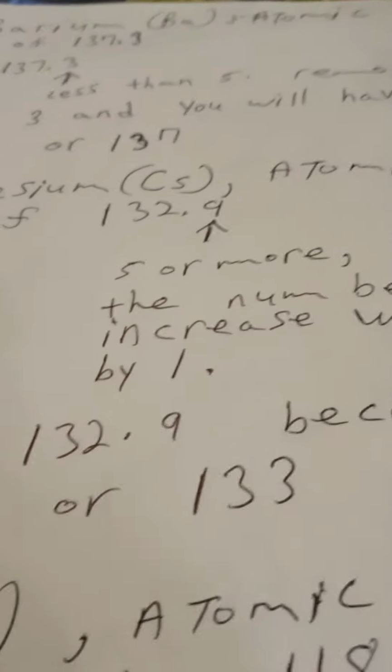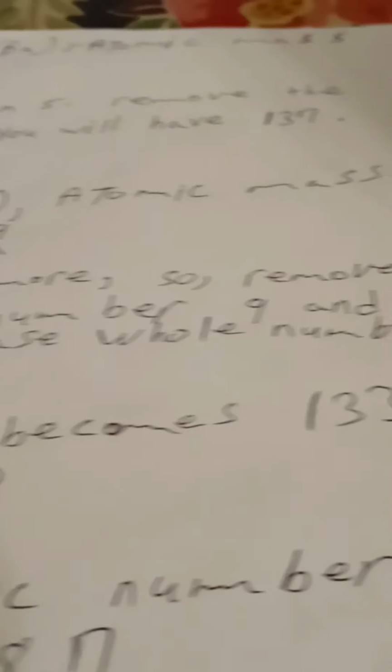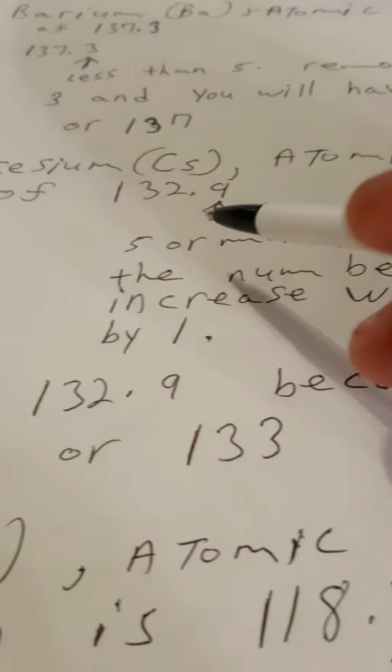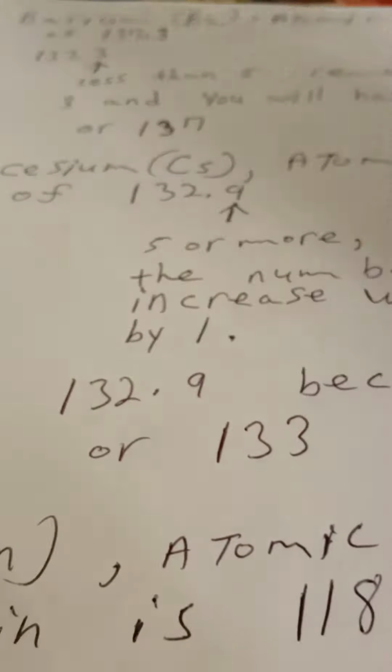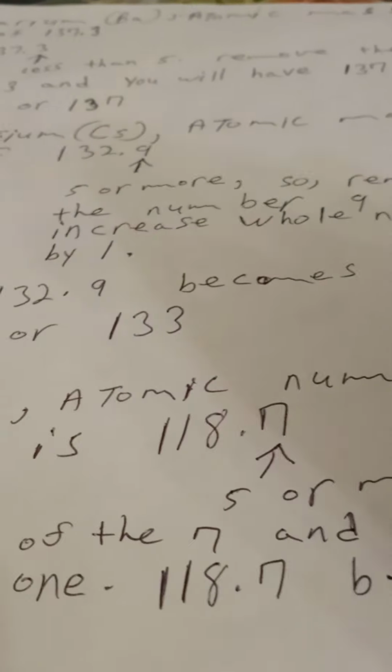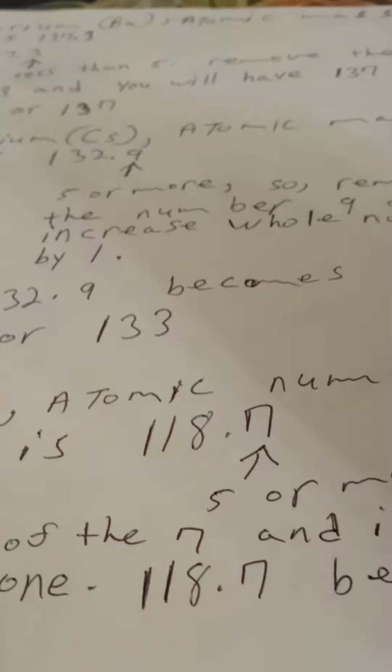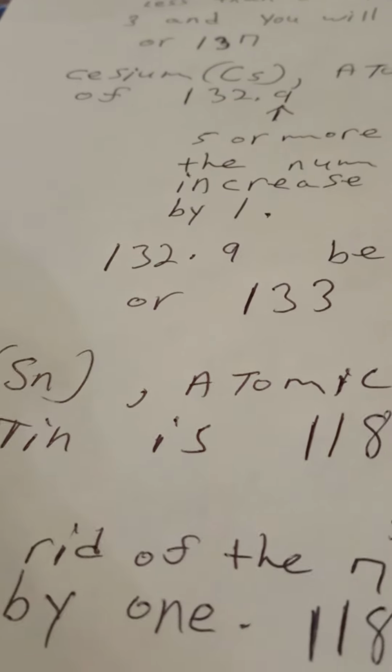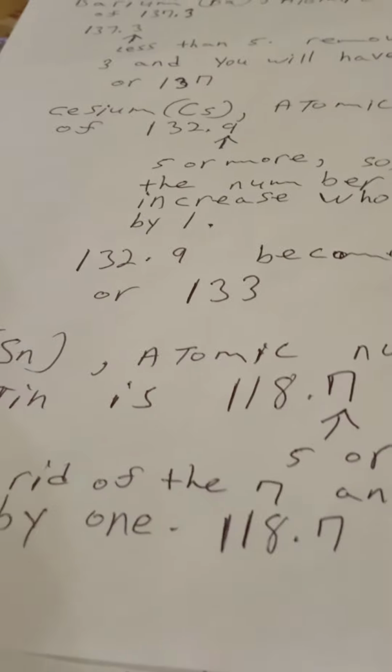So I remove the decimal point and the number 9, and I add 1 to this side. I take away this and add 1 to this side, so I increase it by 1. So 132.9 becomes 133, because 9 is 5 or more. Now, if I want to, I could put 133.0, or I just remember it as 133, because that's the only way I can remember the atomic mass easier.